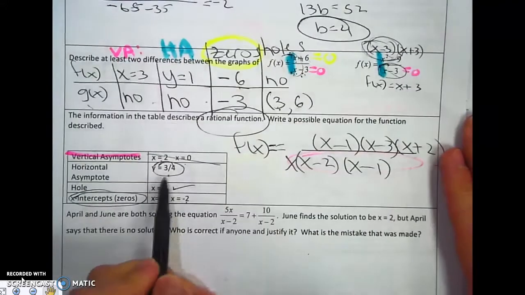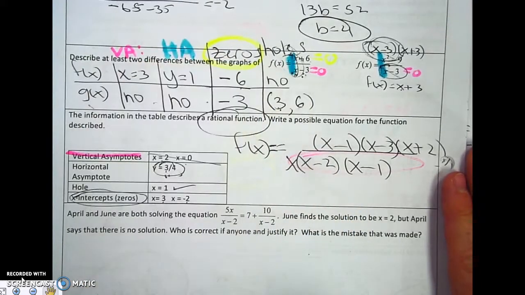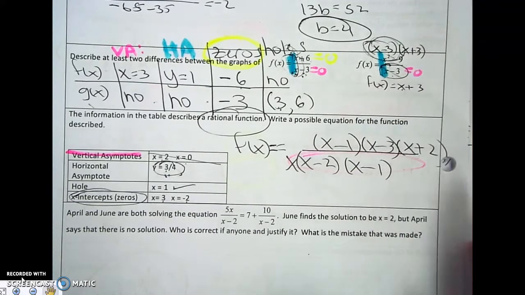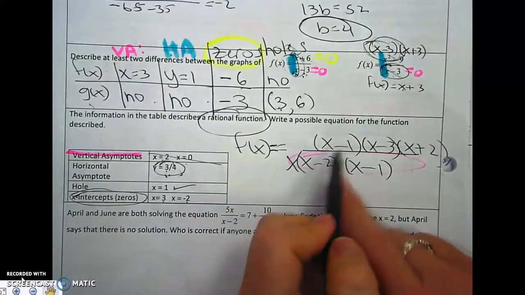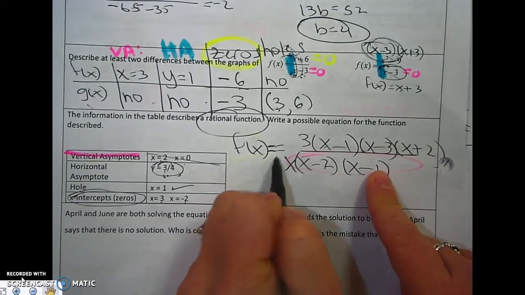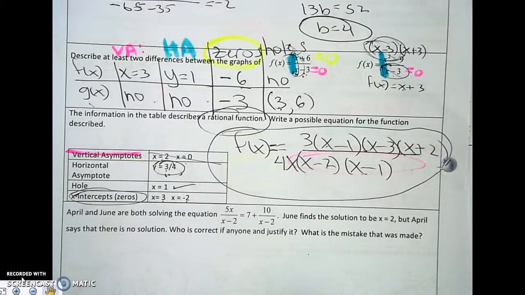Now remember I said I thought that because it was 3/4, it reminded me of this because the degree is the same. I knew it wasn't that the degree was higher, because then there wouldn't be a horizontal asymptote. So I look: 1, 2, 3, x is on top; 1, 2, 3, x is on bottom. So now I just put a 3 here and a 4 here to give me that 3/4, and I'm done. Okay? All right, let's look here.